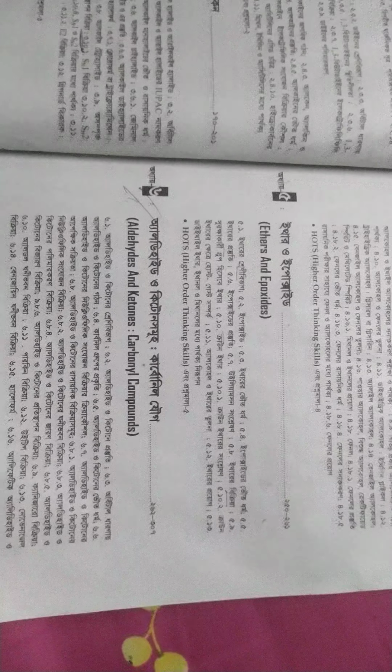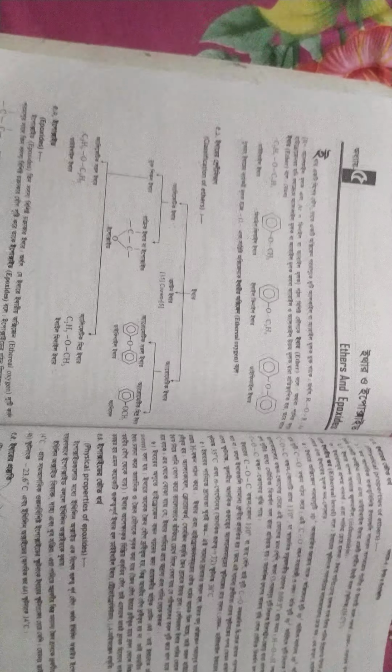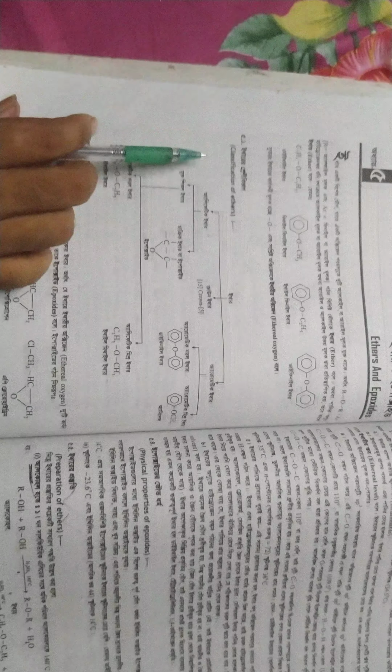Let's find the chapter. This is the first page of this chapter. This is the classification of ether. Ether, number one, aliphatic ether, crown ether, aromatic ether.